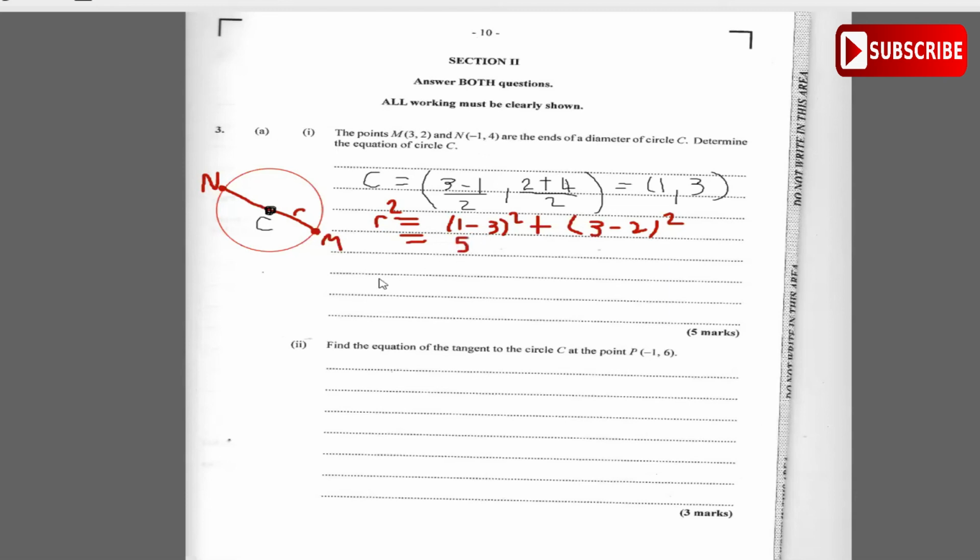Now that r squared is equal to 5, the equation of the circle is x minus 1 squared plus y minus 3 squared is equal to r squared, and r squared is equal to 5. That's the equation of the circle. Nice and very easy.